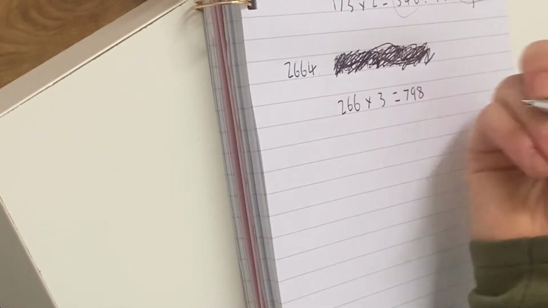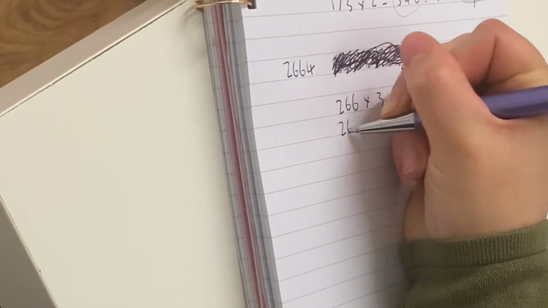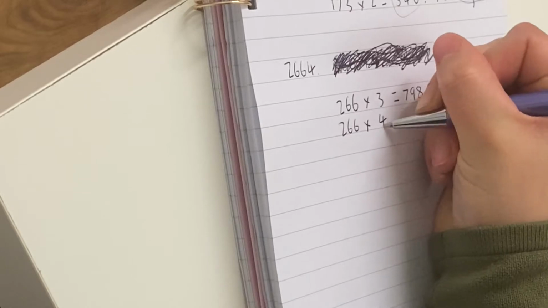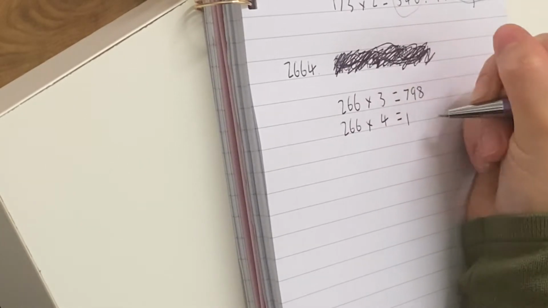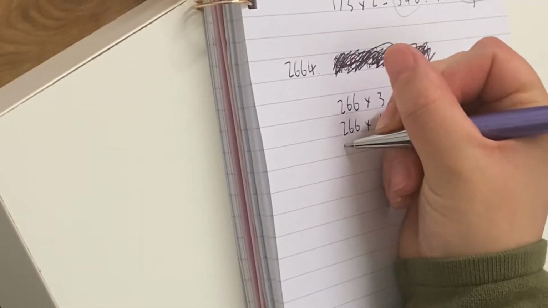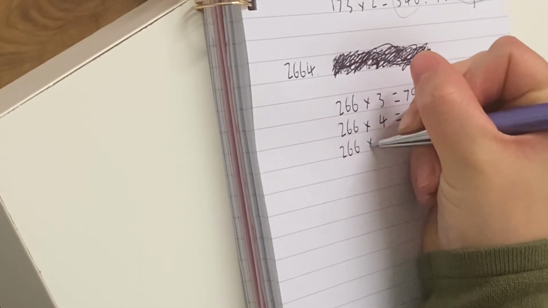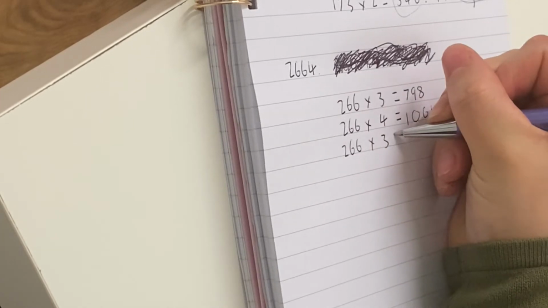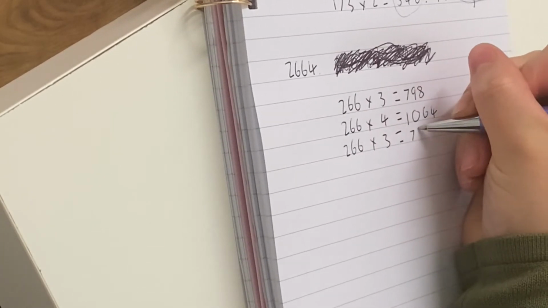Moving on to the carbs, again, you want to go ahead and times it by 4, which is the 40%. And I have come up with 1,064. And last but not least, the fat. So 266 times 3, which is the 30% for the fat. And again, you've got the same number as the top there.